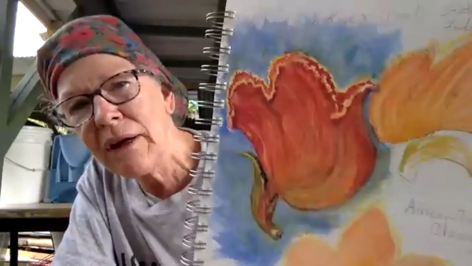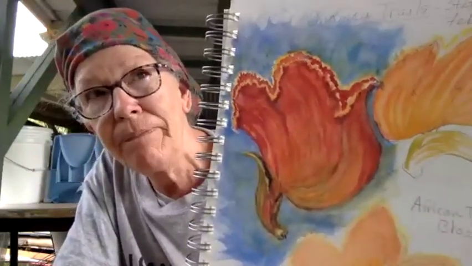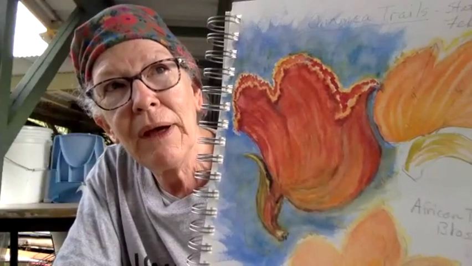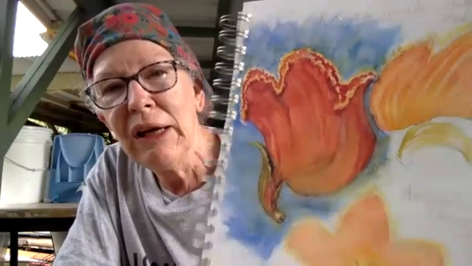And then I was fascinated by this blossom here, which is called the African tulip tree, which is considered a weed tree here. But it grows everywhere and it's really quite beautiful. So I had to do one of the blossoms. With blossoms, sometimes I would pick them and bring them home.